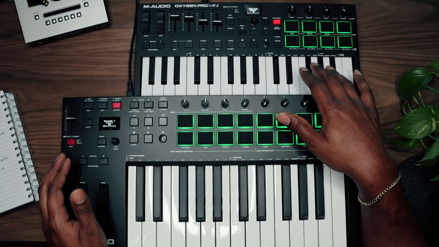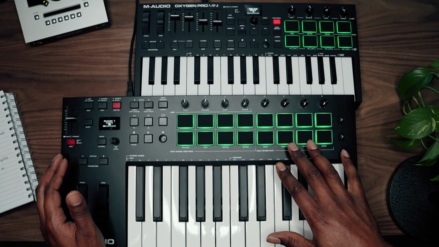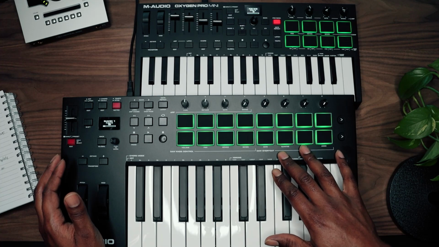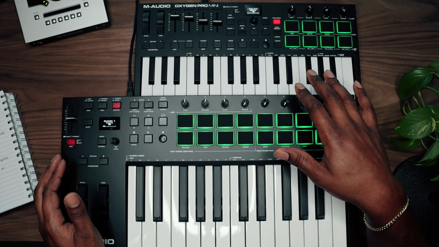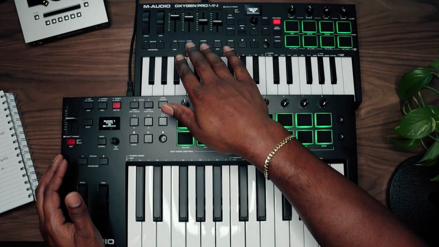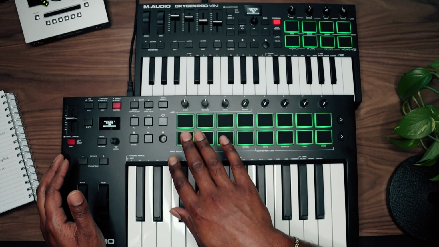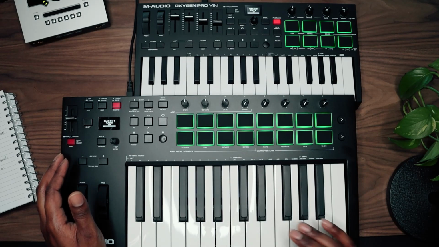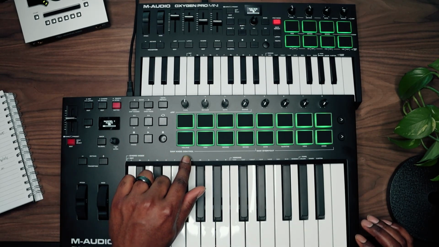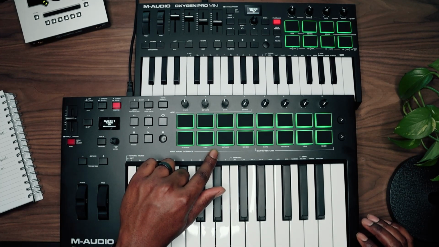The Pro Mini has sliders. We don't have sliders on the Pro 25, but that's okay, because just like you control the volume using the sliders on the Mini, you're going to be able to control the volume using the knobs on the Pro 25. The way you do that is these pads allow you to change what DAW mode you're in.